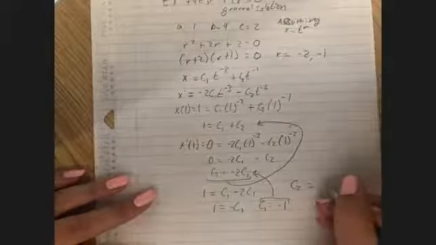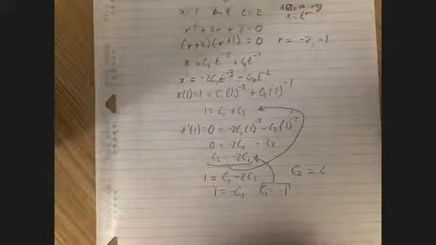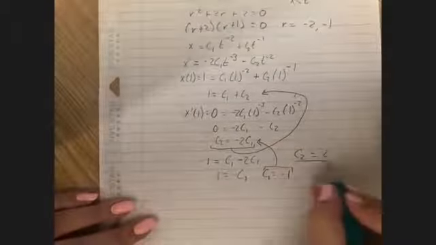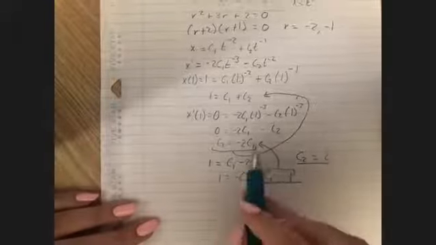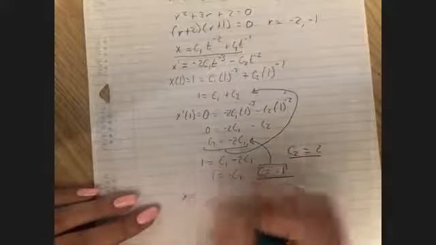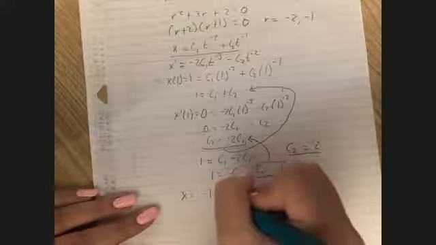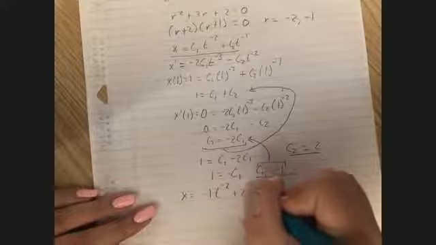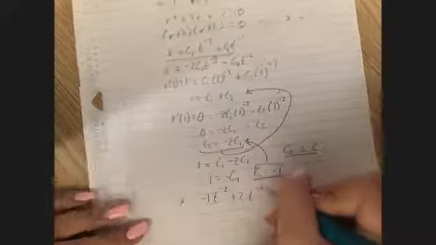Yes. So now that we have c1 and c2, we can just plug those back into this equation. So then x equals -1 t to the -2 plus 2 t to the -1.